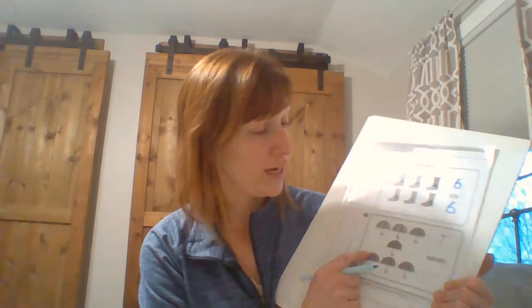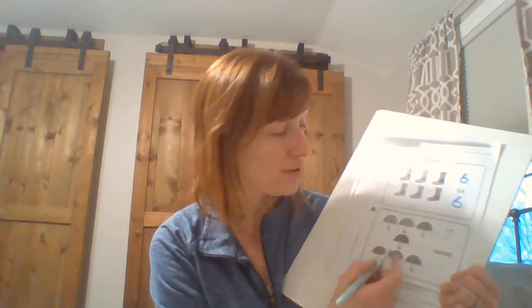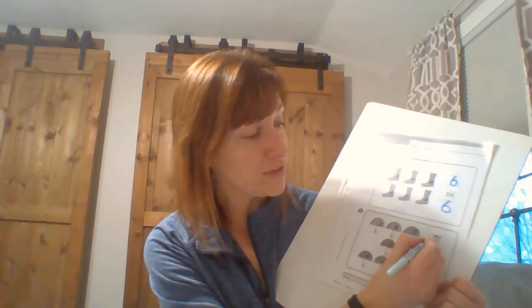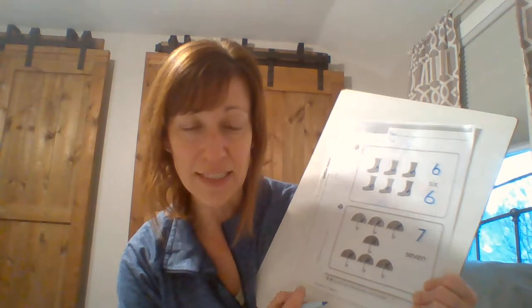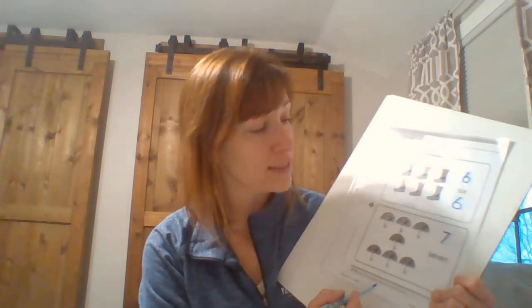All right, now we're going to count some umbrellas. Let's count them first, and then we'll work on tracing and writing our number after that. Ready? Here we go. 1, 2, 3, 4, 5, 6, 7. Here's the number 7. Slide to the right and slant on down. And then the number 7 also starts with an S like Sal and 6.